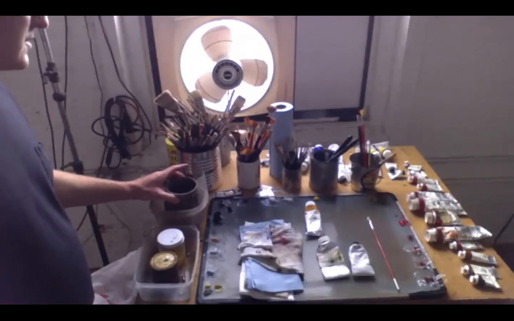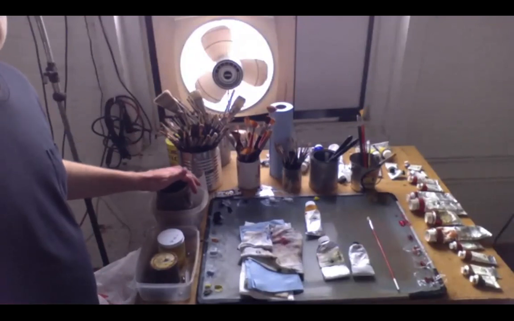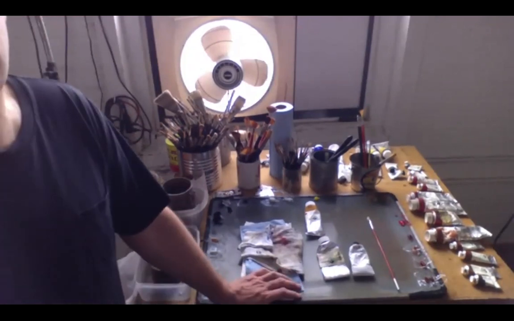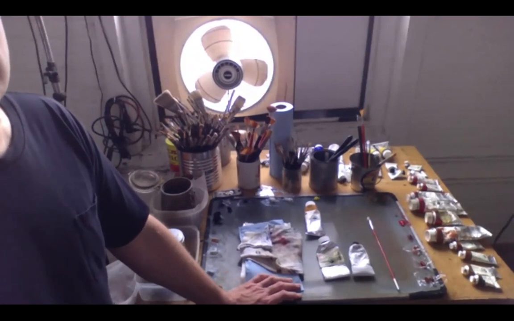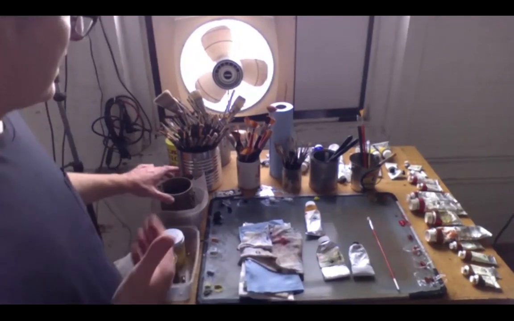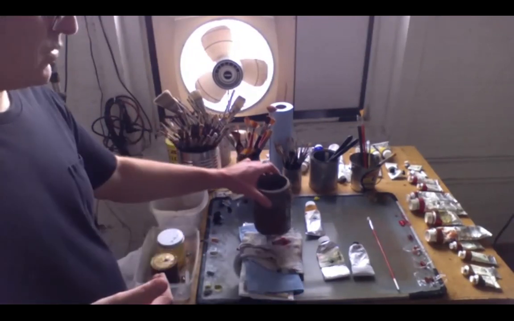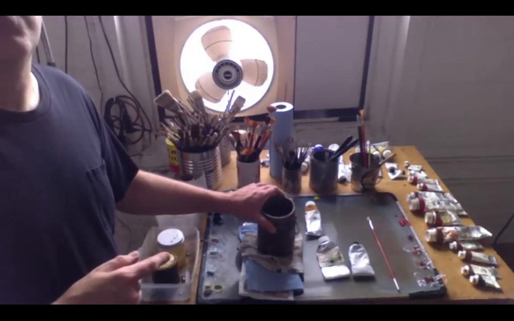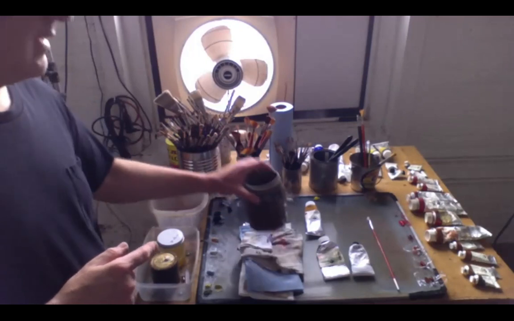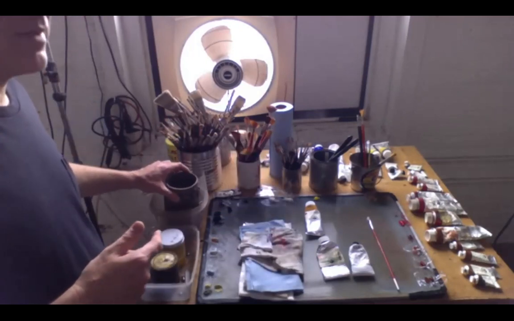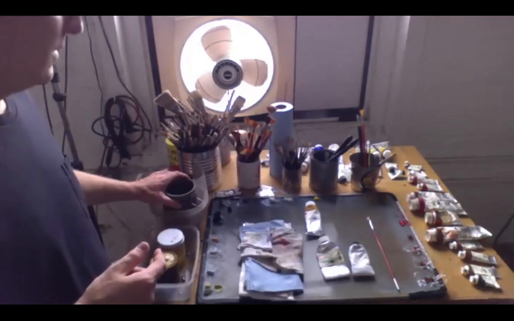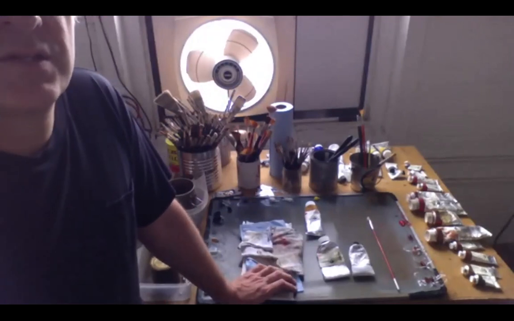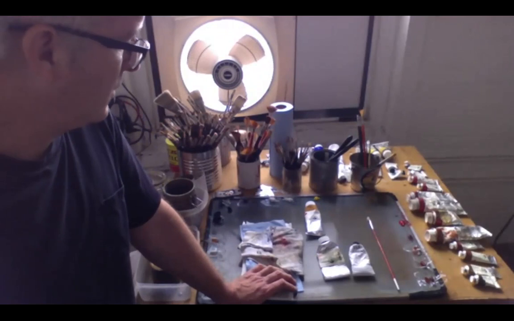I've had experiences before where I knocked the mineral spirits jar onto the floor, and it's a pain in the neck to clean up, even though I don't care about my studio floor in that way. You just want to make sure it's somewhere where it's not likely to fall over, more because it's a pain to clean than anything else. But you just want to be conscious of that.